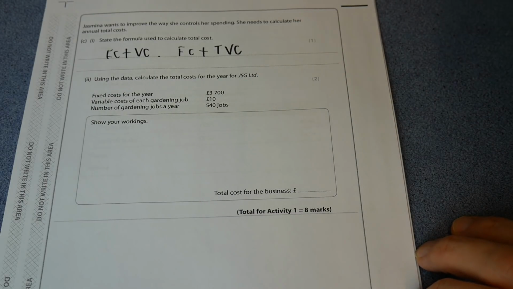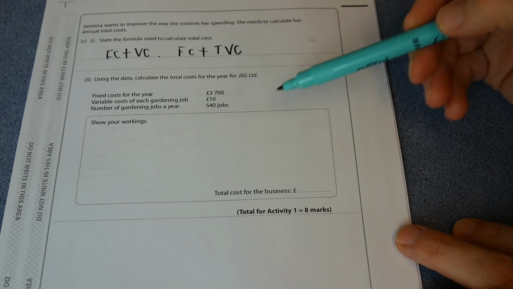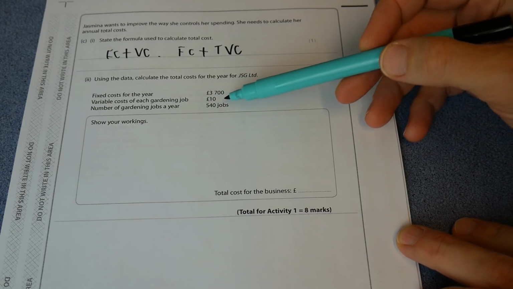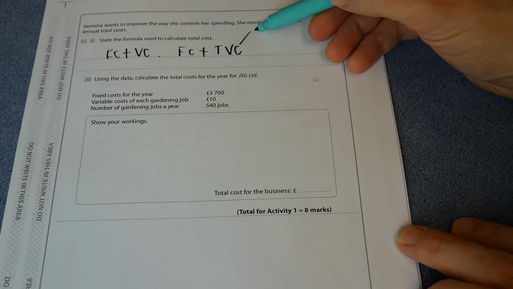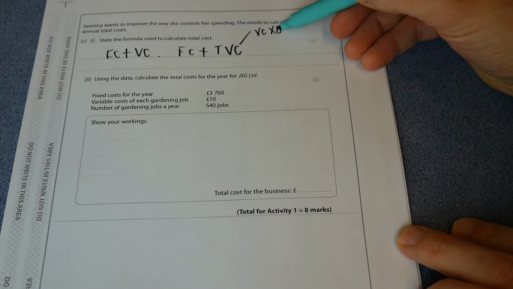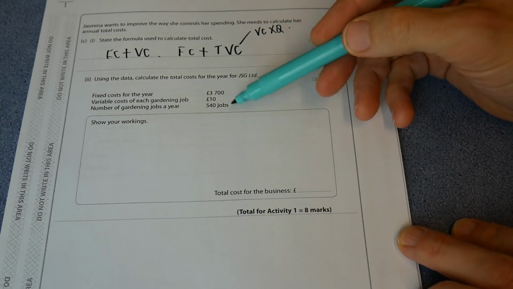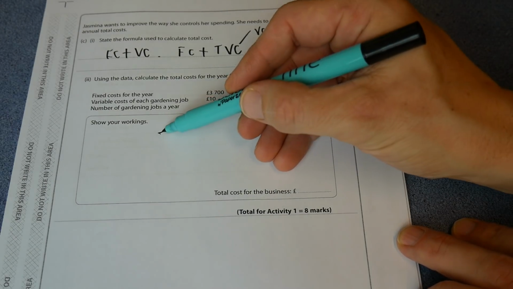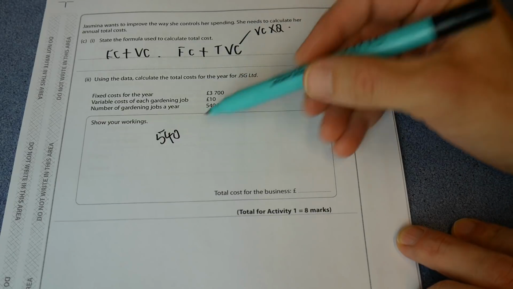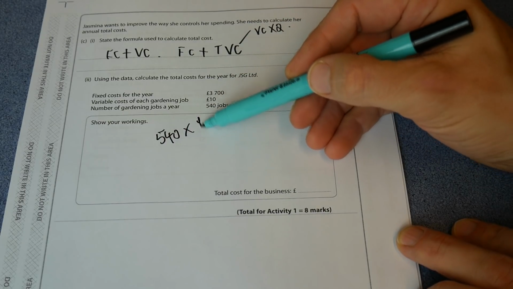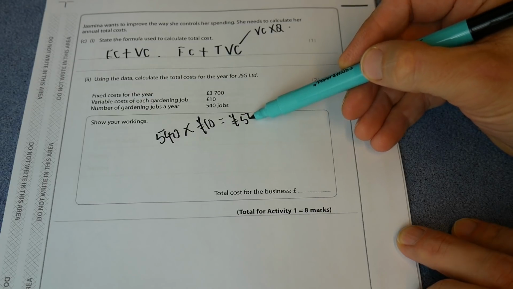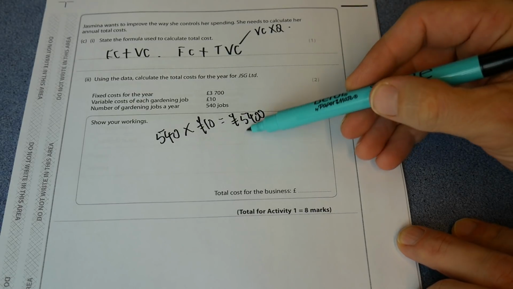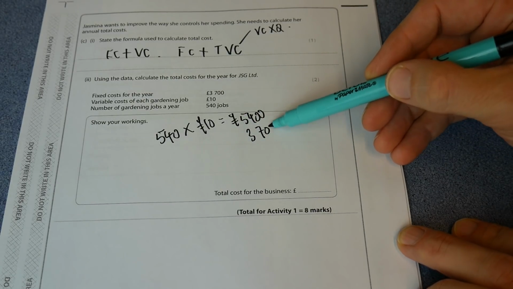We've got £3,700 of fixed costs, and then the variable cost is £10. But remember, when it comes to this total variable cost, it is the variable cost times the quantity that is sold, or the quantity of jobs, which is clearly 540 times 10. So that's therefore going to equal 5,400, and then we've got 3,700.